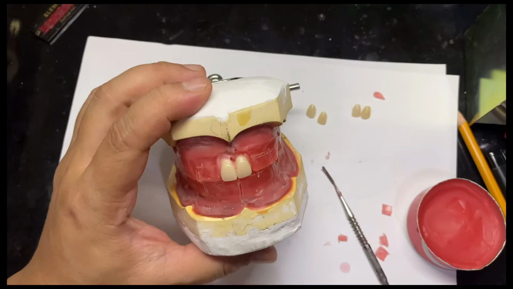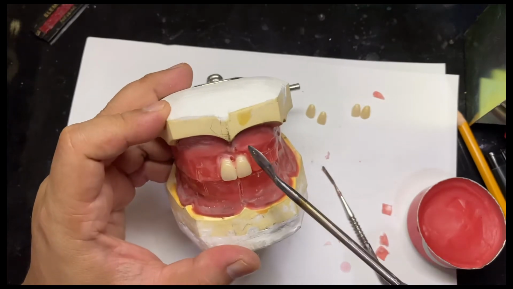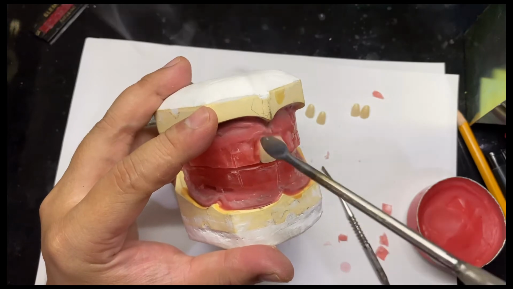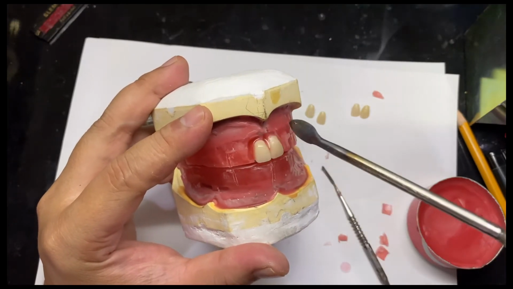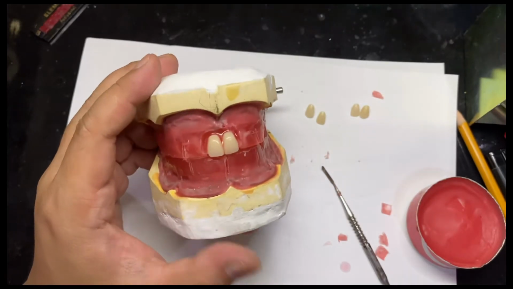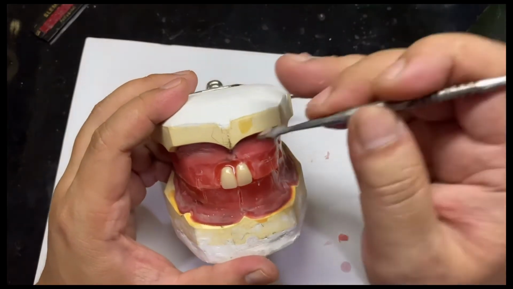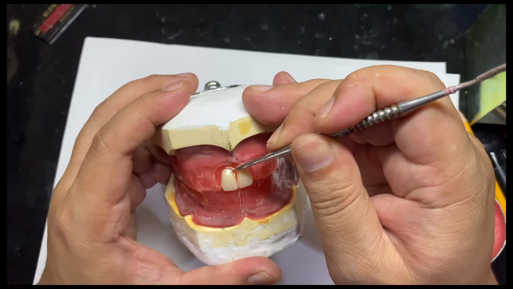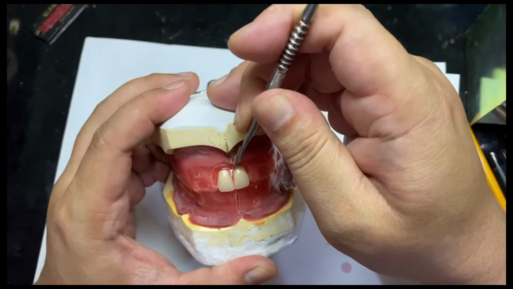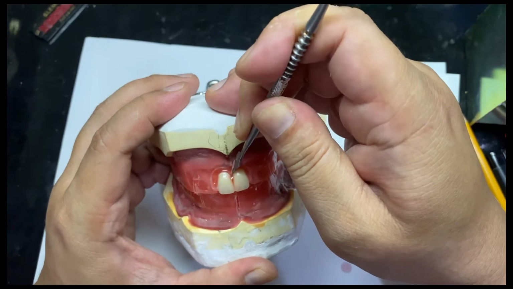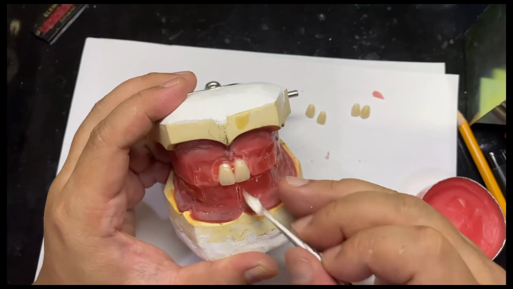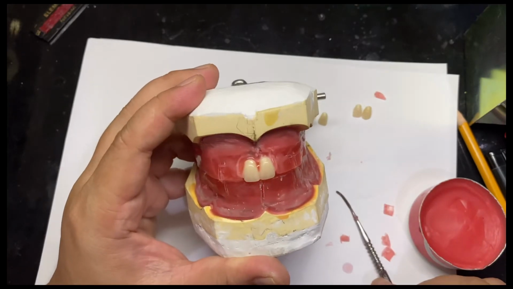For you to be able to do that, you have to soften a little bit of wax on the mesial and distal side, so that you'll be able to fix it there, and then this area a little bit there. So that's for the two central incisors.